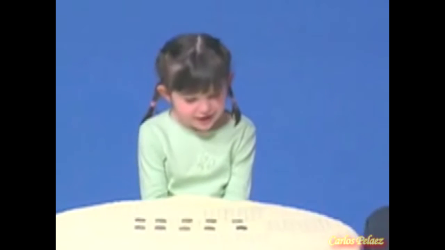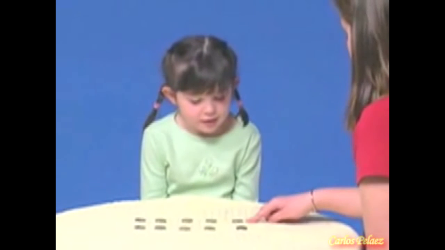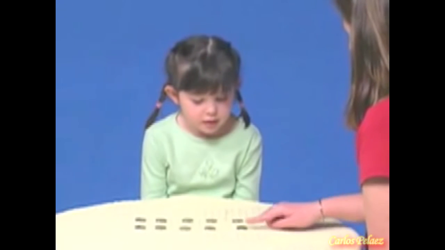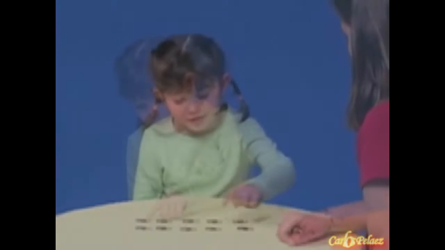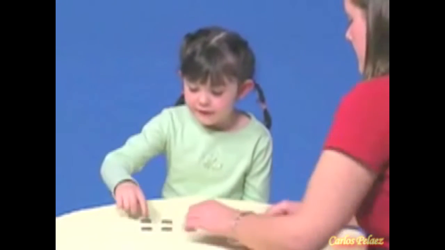Okay, you ready? Yeah. Okay. Does this row have more quarters? Does this row have more quarters, or do they have the same? 4, 5. They're both the same. They're the same? 5, 5. Okay.